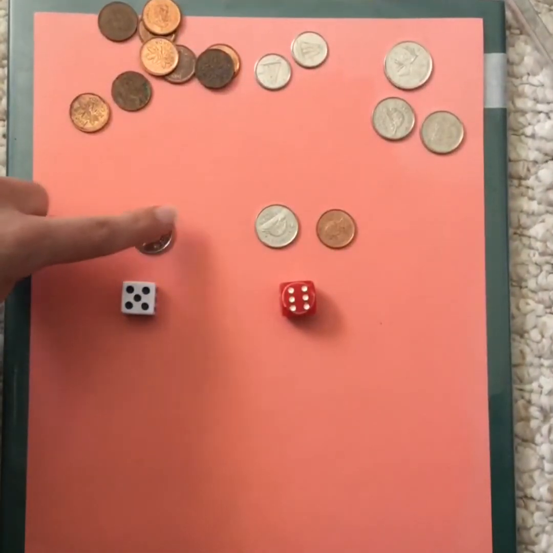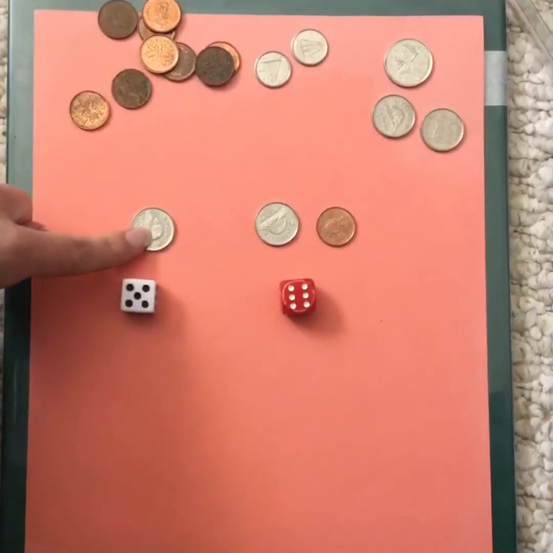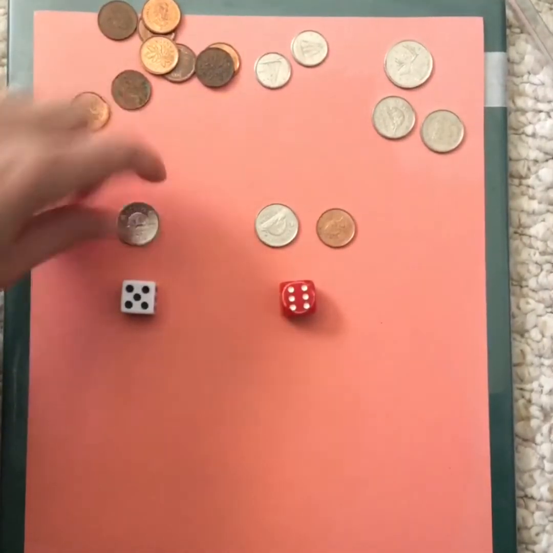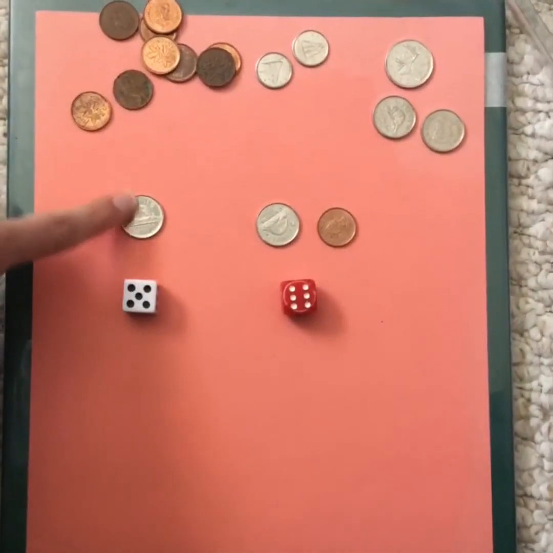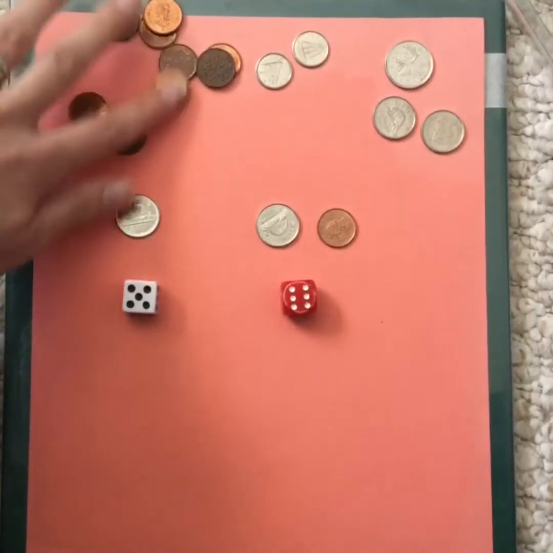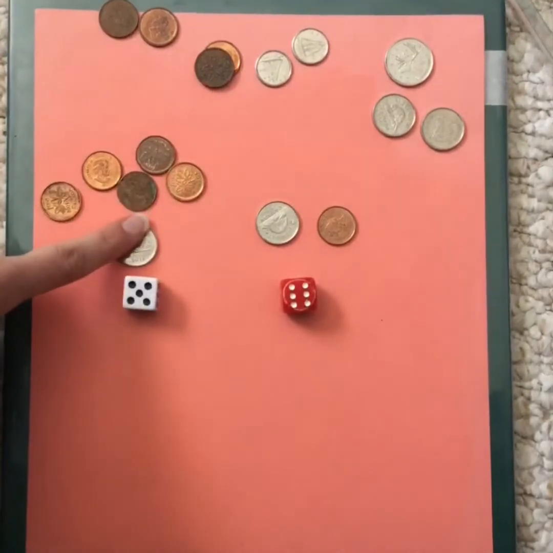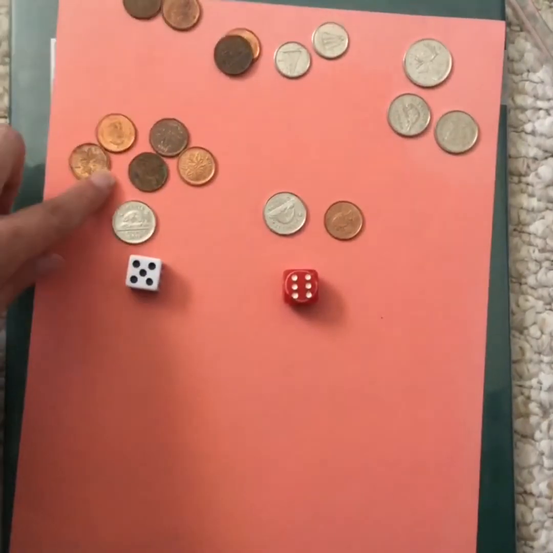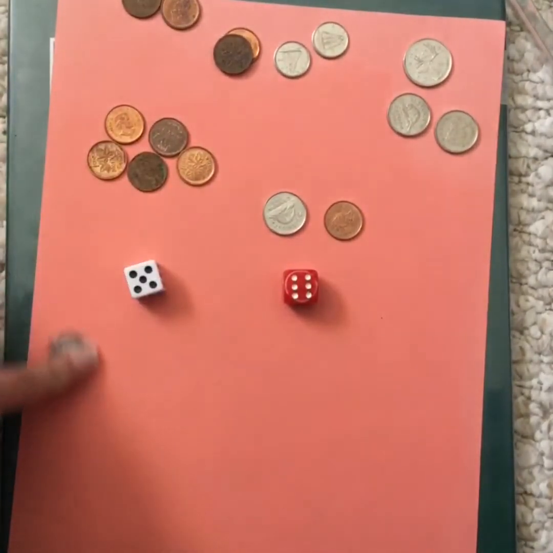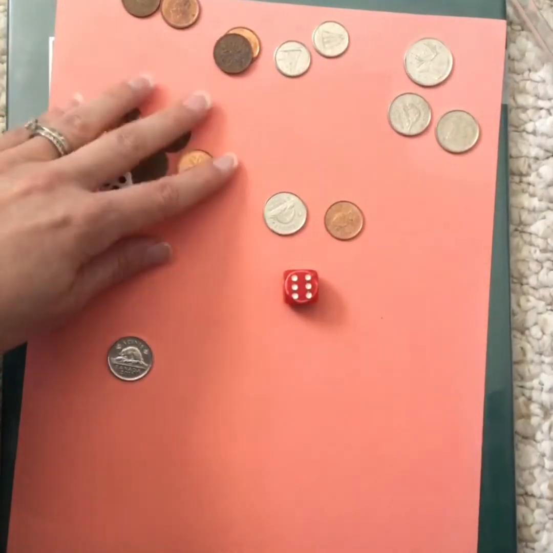If they're still having trouble and they say that this is 3, you might want to ask then how many pennies make up this coin? How many pennies make up a nickel? And then let's replace this nickel because this is the same amount. This and this are the same. So now you have 5.